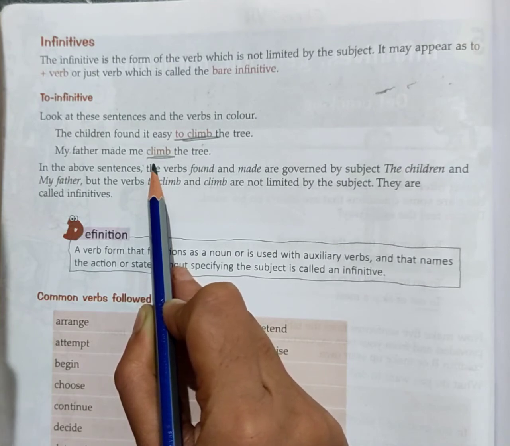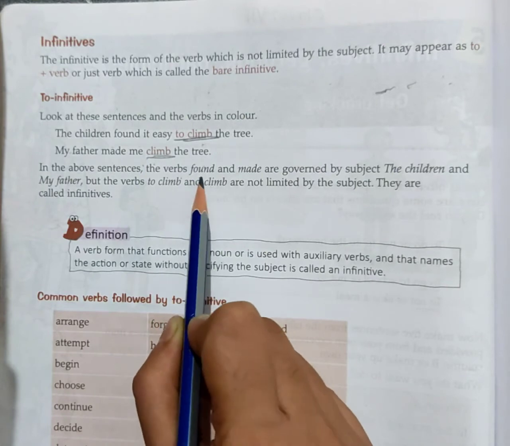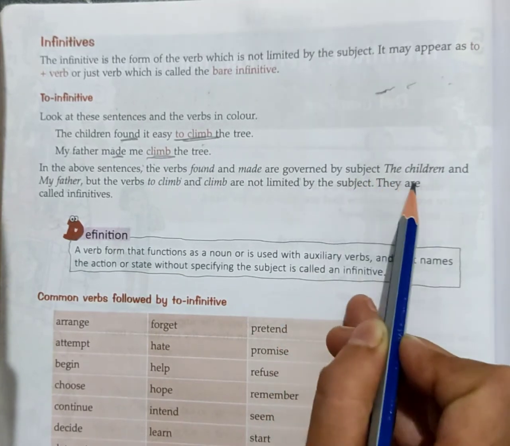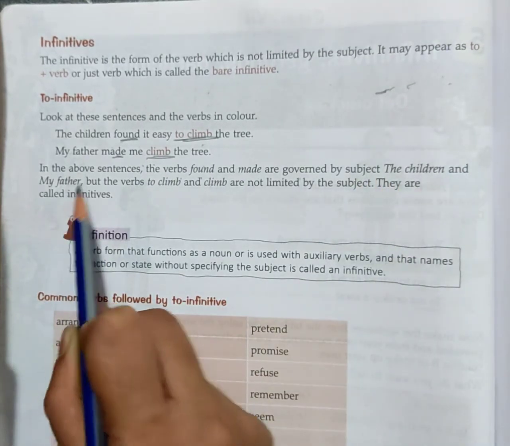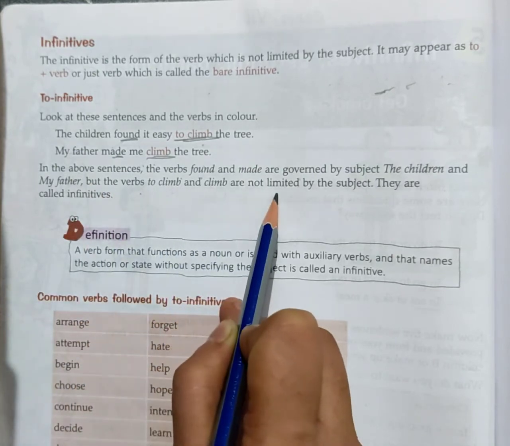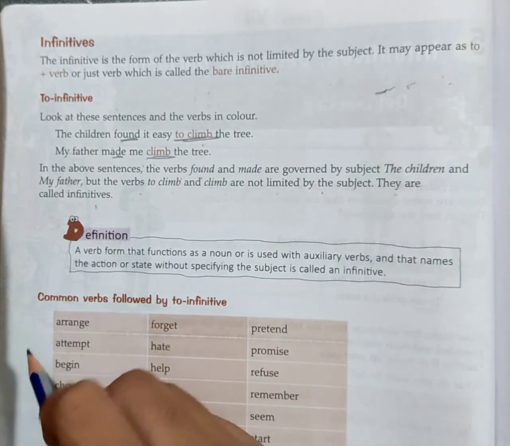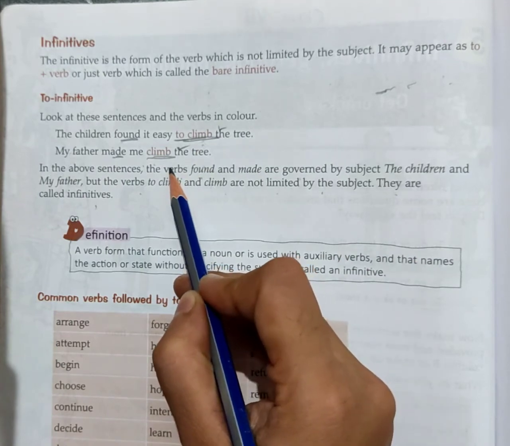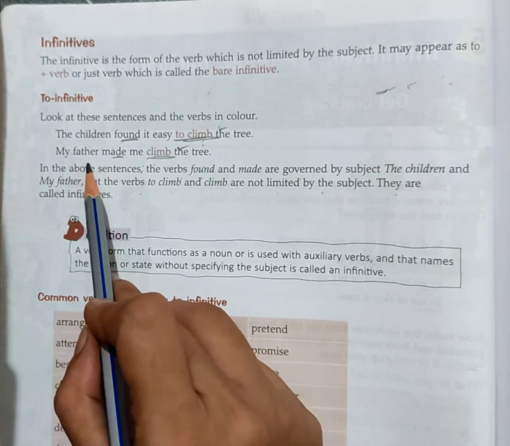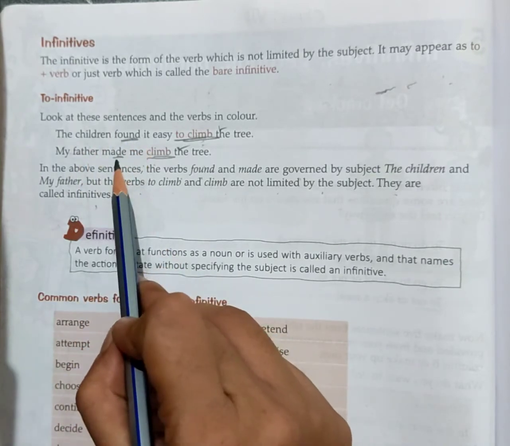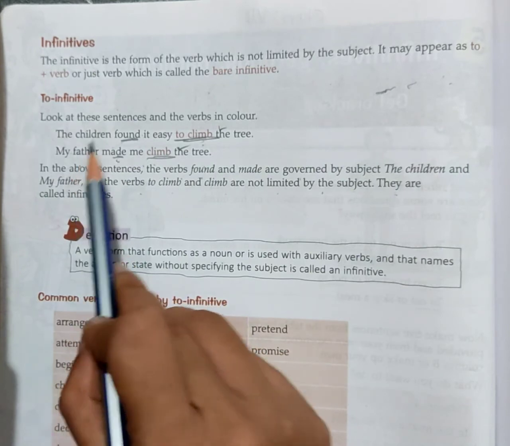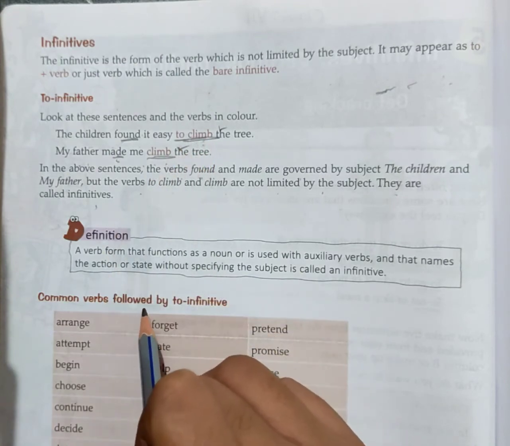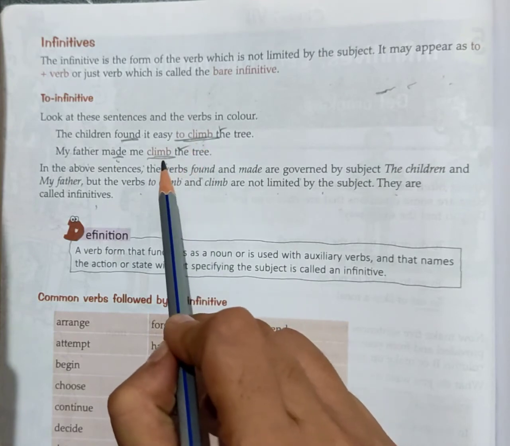In the above sentences, the verbs found and made are governed by the subject, the children and my father. But the verbs to climb and climb are not limited by the subject. They are called infinitives. So both are known as infinitive. Both are climb. Both are action only, but not governed by the subject, the children and my father. Found and made are governed by the children and my father, but not to climb and climb. That's why both are known as infinitive. But this is known as to-infinitive and this is known as bare infinitive.